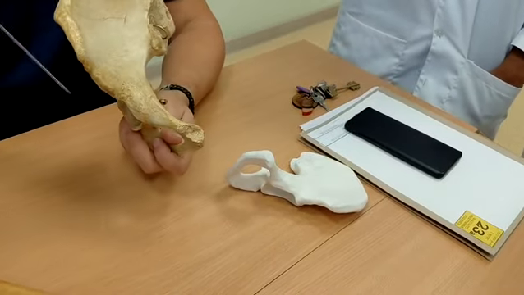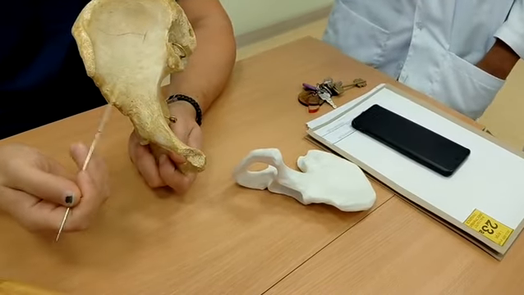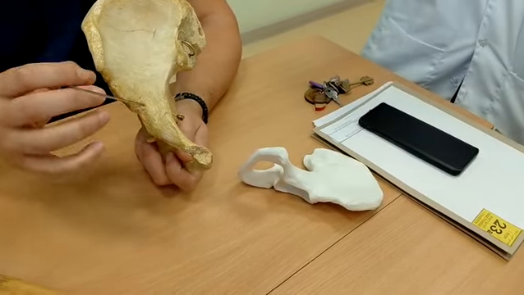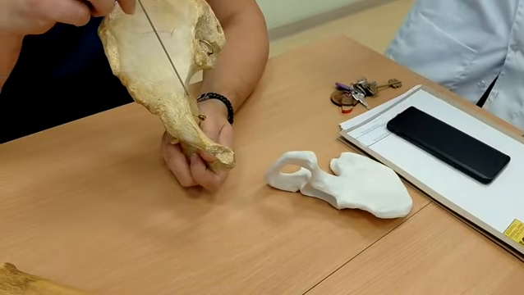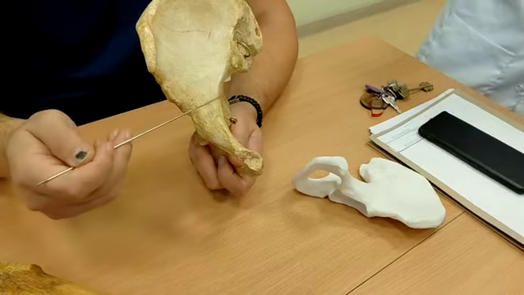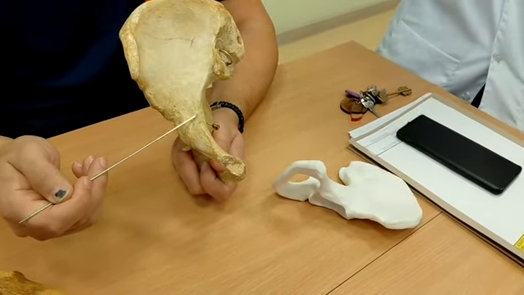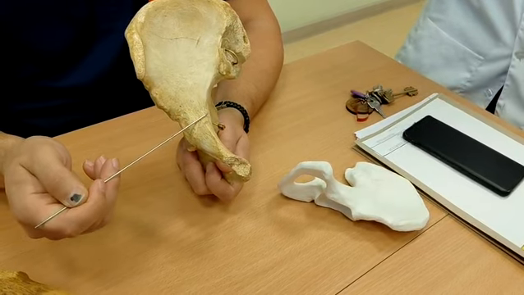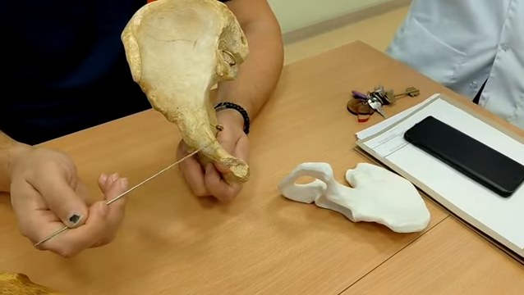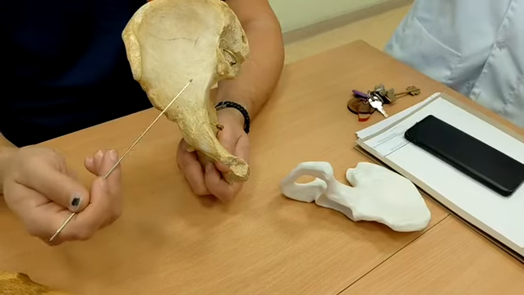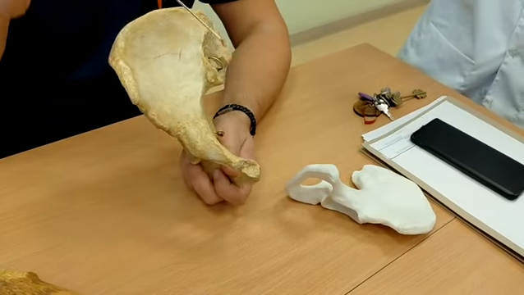Then also on the superior ramus, we can find the borderline between ilium and pubis. And this borderline looks like an elevation. This elevation is called eminentia iliopubica, because it lies on the borderline between ilium and pubis.